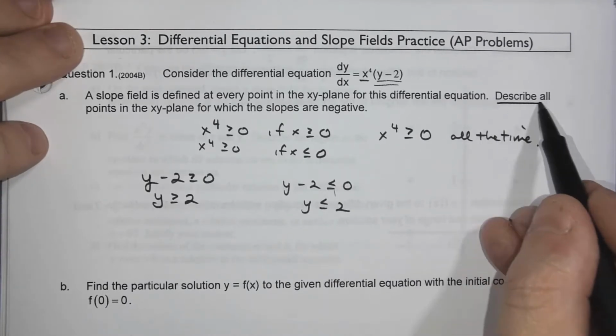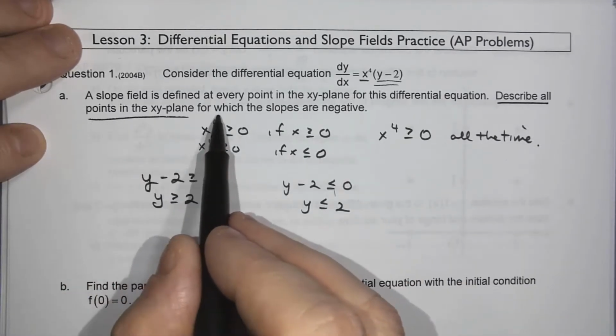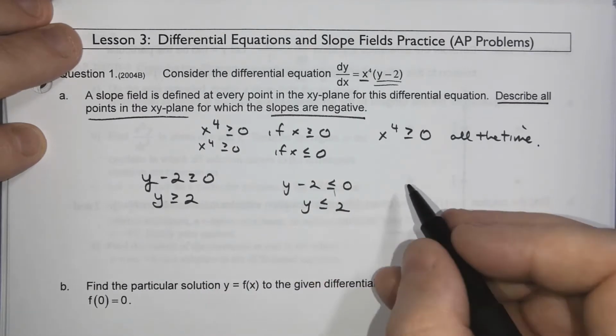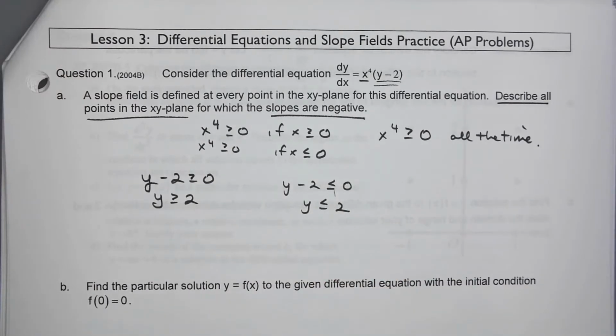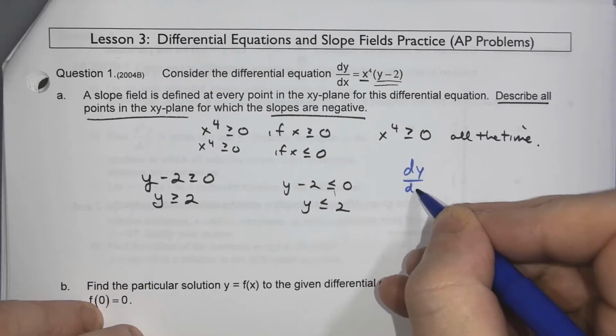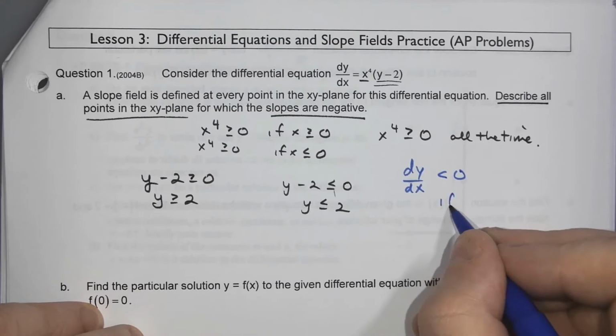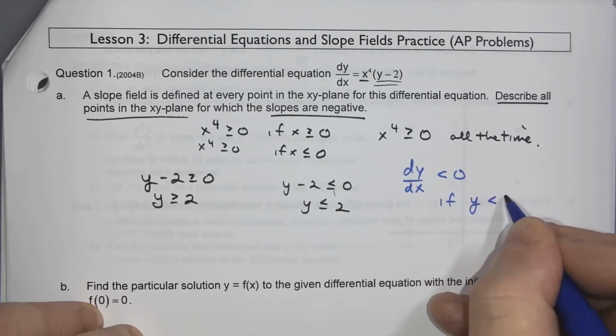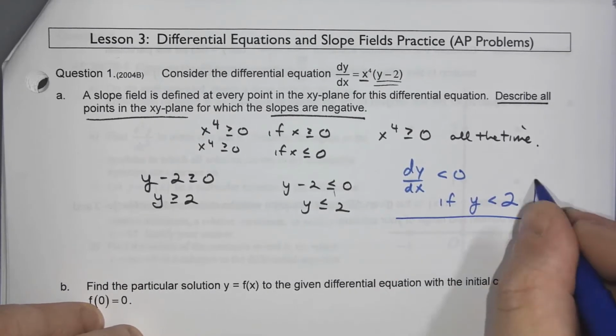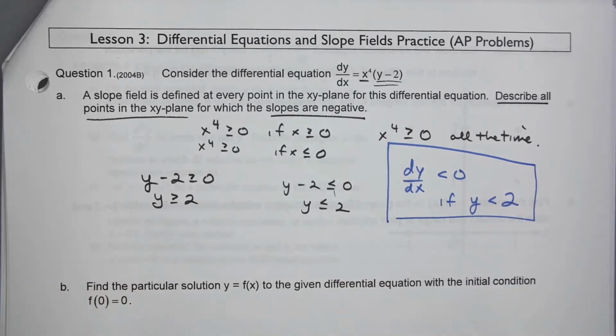So if you want to find all places for which the slopes are negative, we can see now in our conclusion, dy dx is strictly negative, less than 0, if y happens to be less than 2. And so everywhere that y is less than 2, we will be having negative slopes.